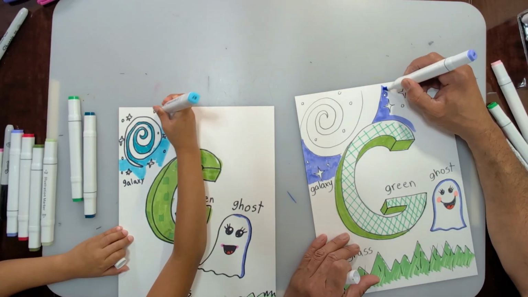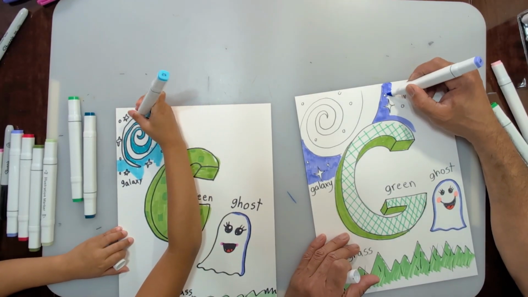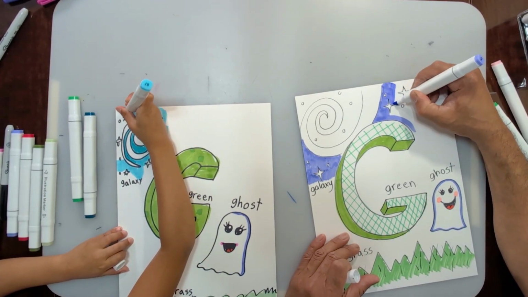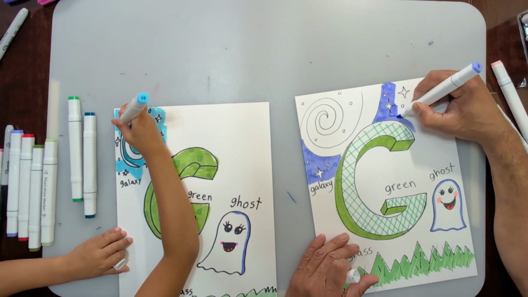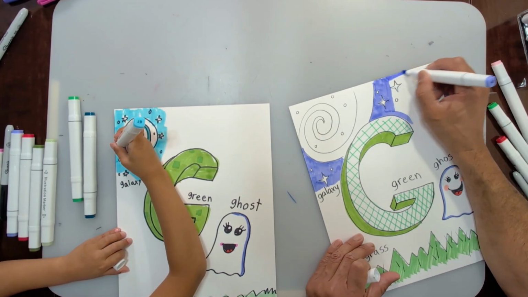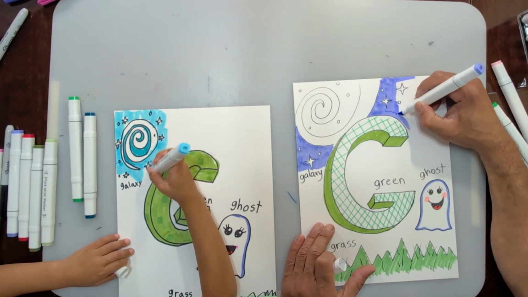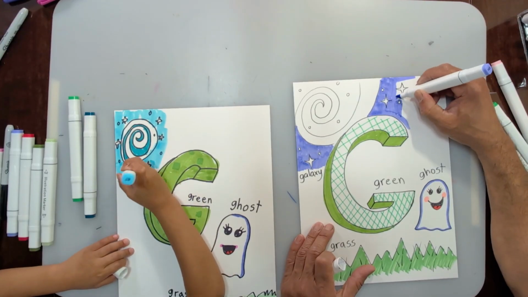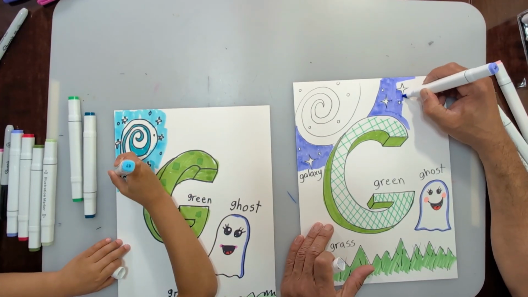It doesn't have to be the way we're making it. You want to make your galaxy in black with white dots? You can. Look at that. Oh, yeah, that's pretty sweet. What do you think? Pretty cool. I love it.